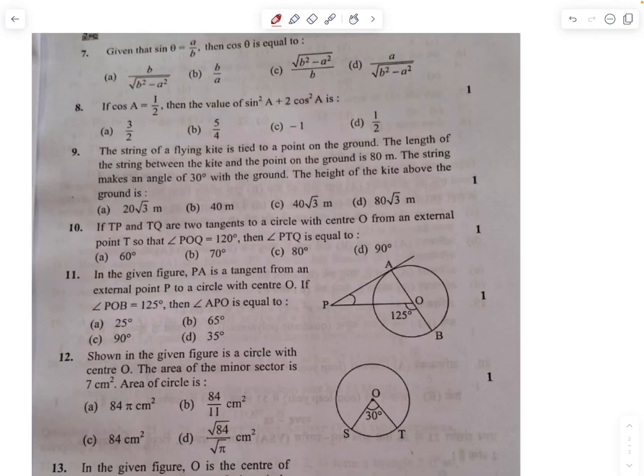Question 7. Given that sine theta is equal to A upon B, cos theta is equal to. Cos theta is equal to square root of 1 minus sine square theta. So we have B square minus A square upon B square under the root symbol, which is root B square minus A square upon B. So the answer is option C.